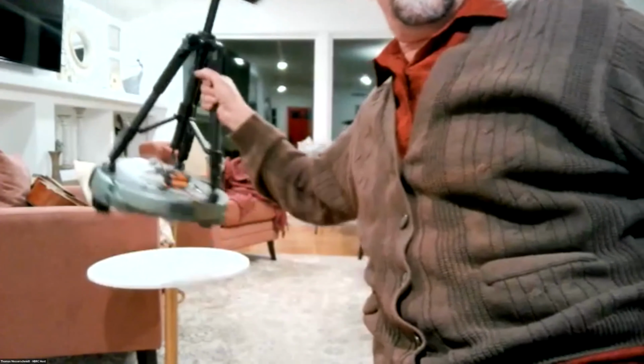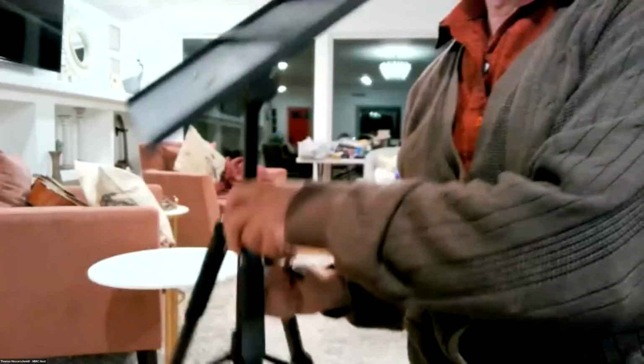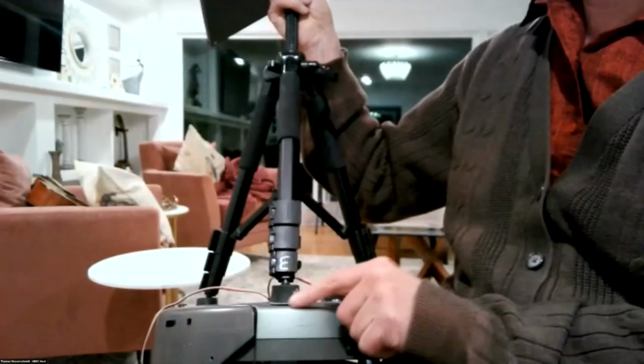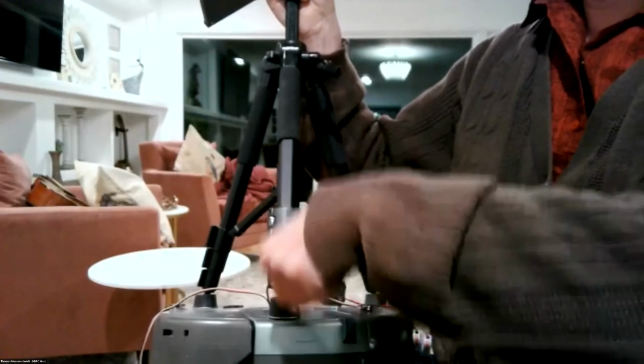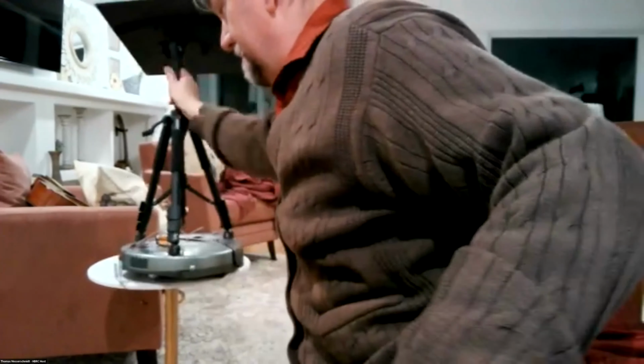It's right there. That's nice. Yeah, that's a good solution. Hey, it works. I found out this tripod has these little rubber cups at the bottom. It came with them, and I just pulled out the little balls there and put screws right into the top of the Roomba. Very convenient.